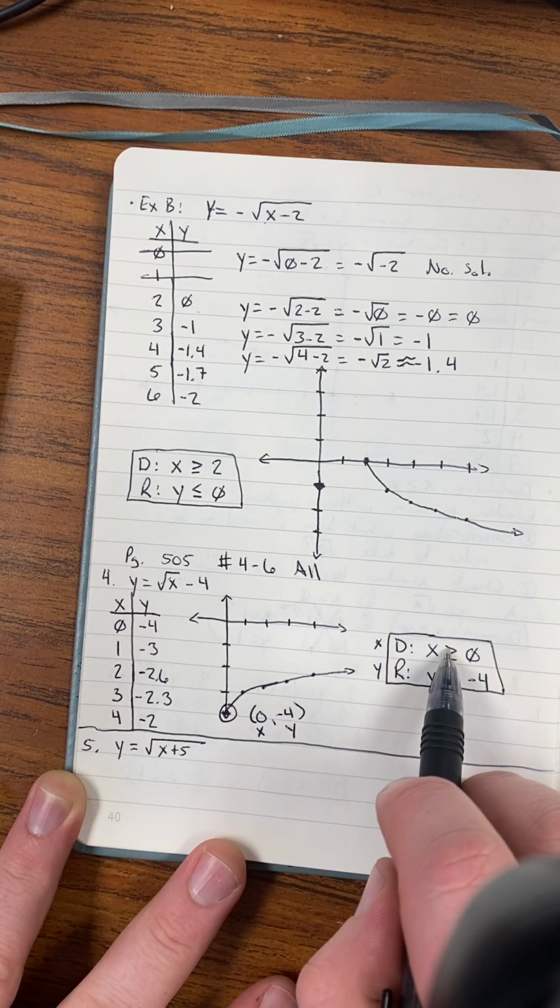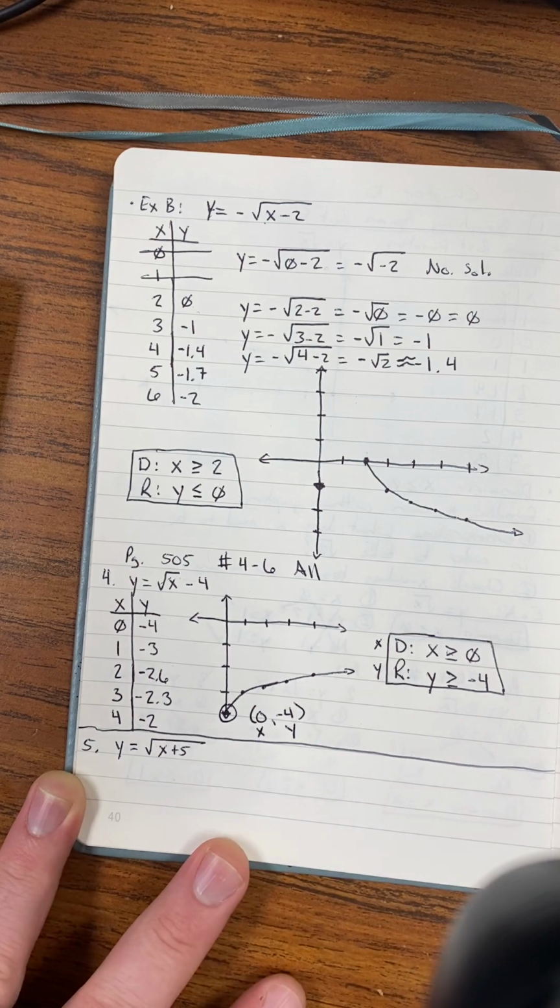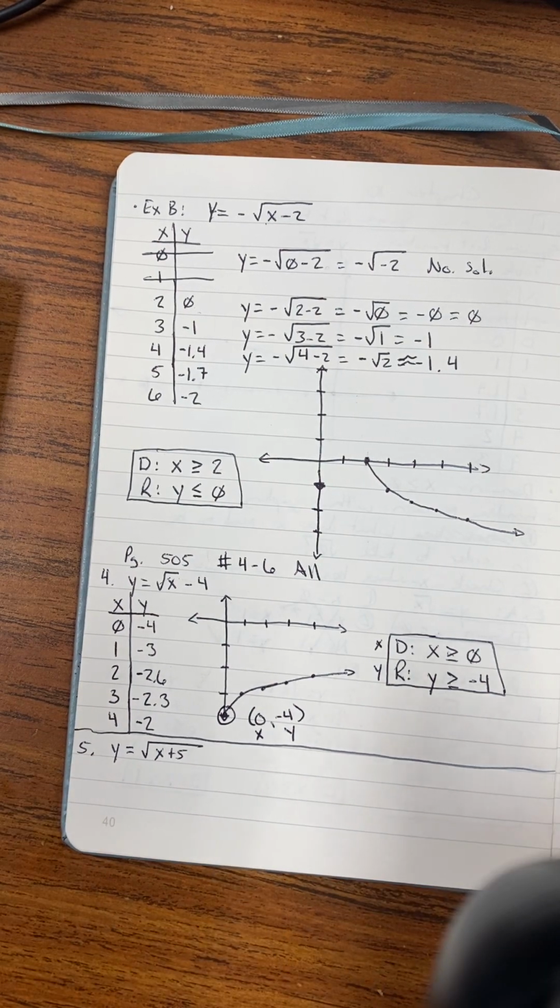And then you need to say, do your x values get bigger or do they get smaller? They get bigger. Do your y values get bigger or do they get smaller? They get bigger, okay? All right, let's do the next one.